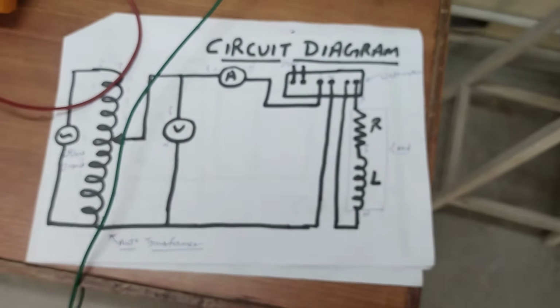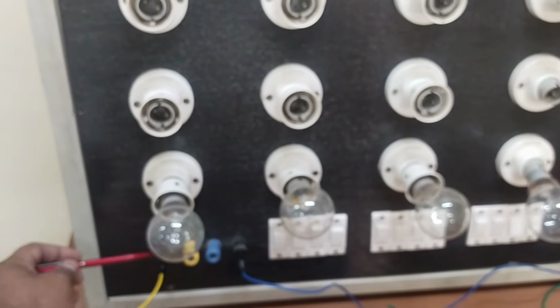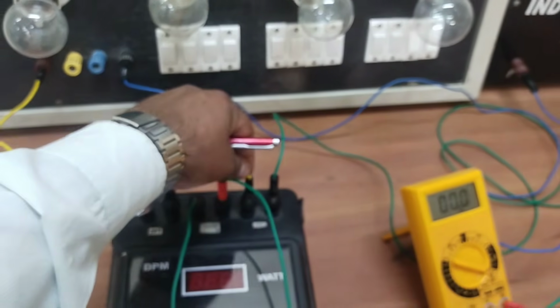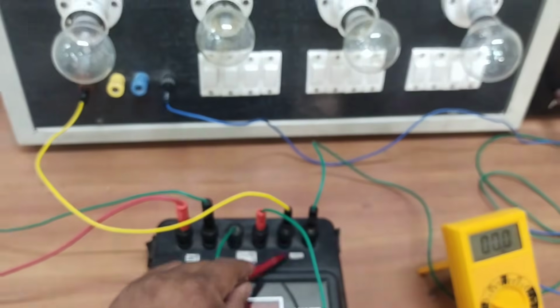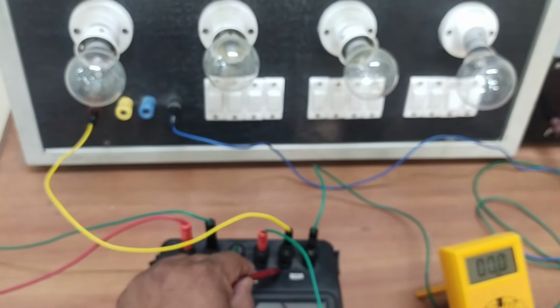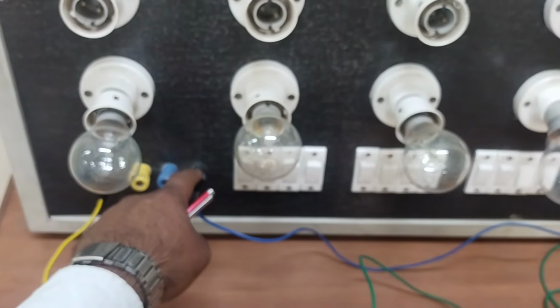So same thing, I will make the connection on the hardware. Here you see that this is the phase terminal of our resistive load bank. The phase terminal of this resistive load bank is now connected with the wattmeter. Okay, and here this is the neutral terminal.